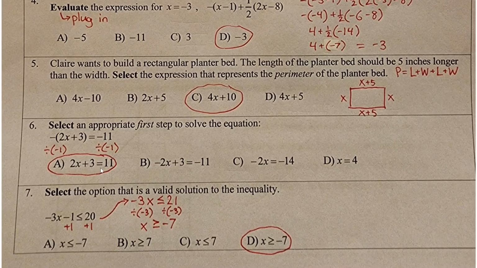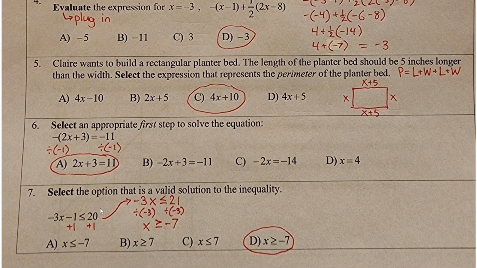A is the correct answer. Number 7, this is an inequality. Oh yeah, we got to know our inequality rules. Things like if you divide by a negative or multiply by a negative, you have to switch the direction of the inequality. If you divide by a positive, you don't have to do that. It's only by a negative.